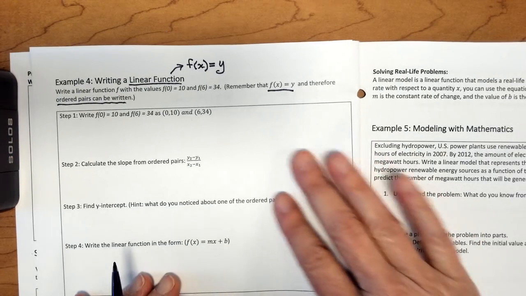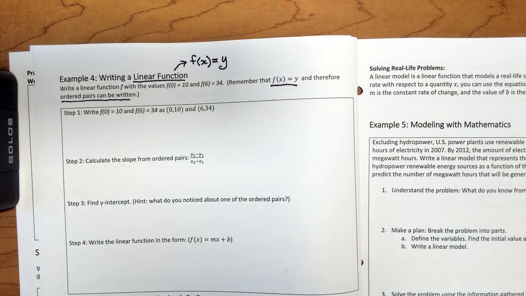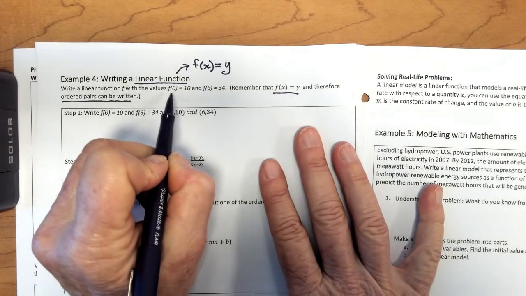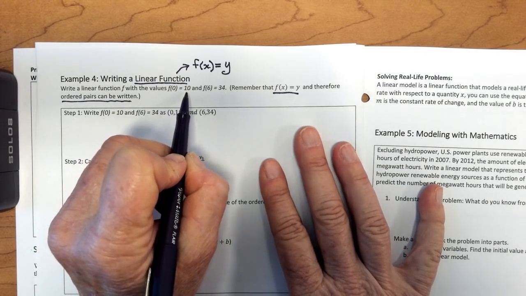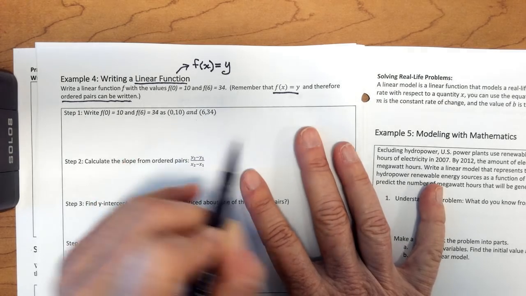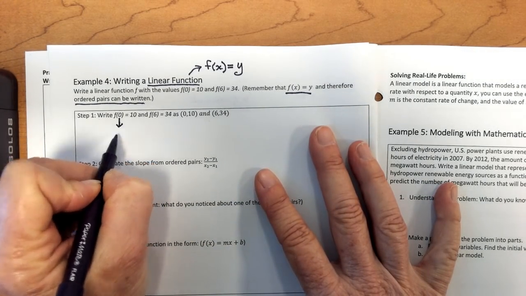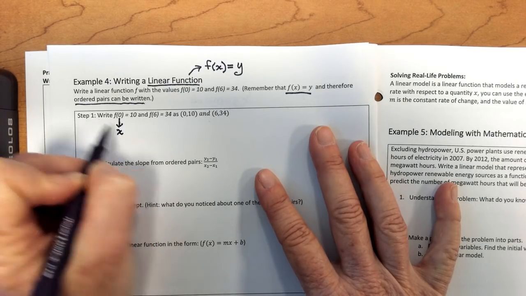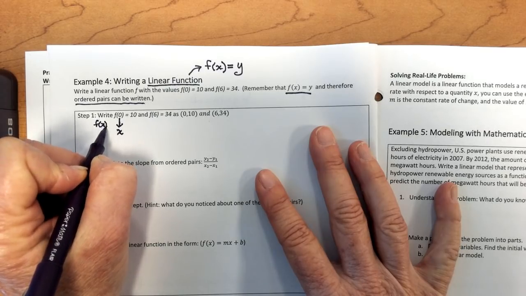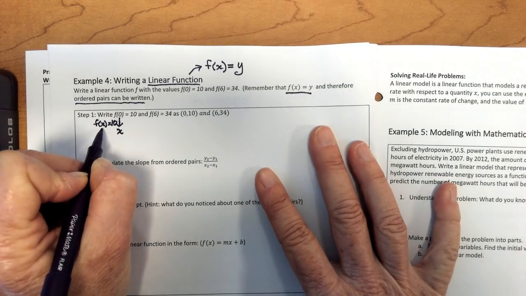What exactly do I mean by that? So let's take a look at this first example. It says we're supposed to write a linear function with the values f of 0 is equal to 10 and f of 6 is equal to 34. So right down here, I want you to remember that if I were to write f of x is equal to 10, well, what did I have in for x?